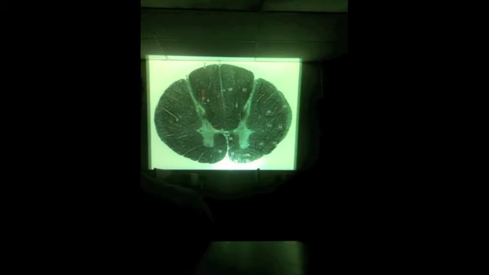If these are the dorsal horns, what must these more rounded portions be? Ventral horns, good, and then laterally, we see these little triangles, those would be the lateral horns, okay, good. Where do you see lateral horns? They only occur in one segment of the spine. Thoracic, right, okay, good.